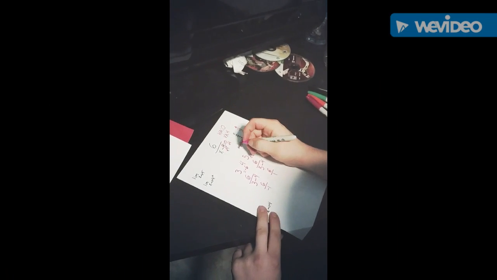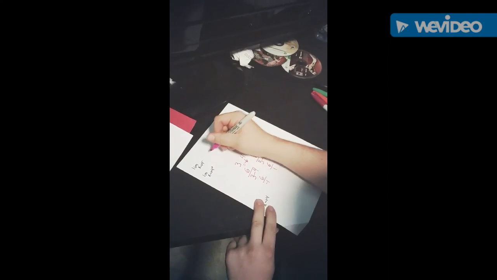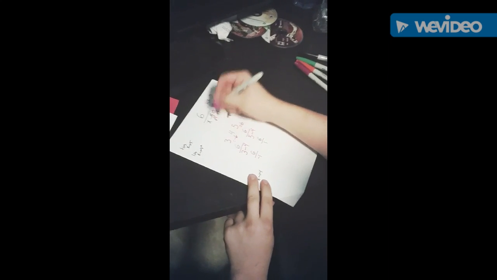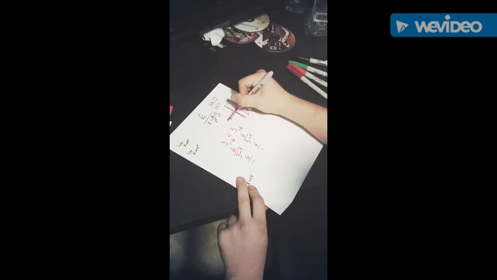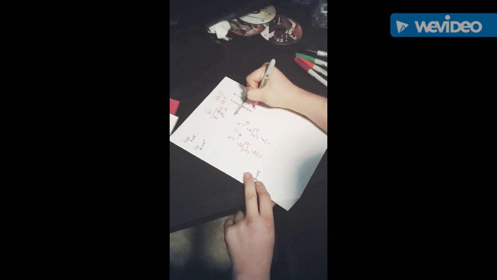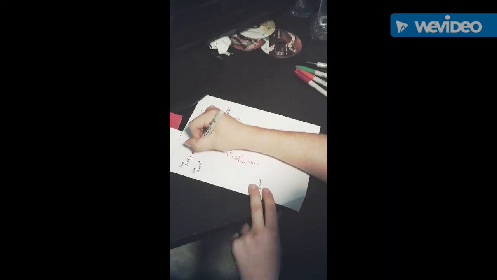So then once you do that, you look at your limits, and it's going from x to 4 from the left side. So because it's on the left side, you know that it'll be negative infinity, because as you're approaching 4, it goes down all the way to infinity. So this would be negative infinity.